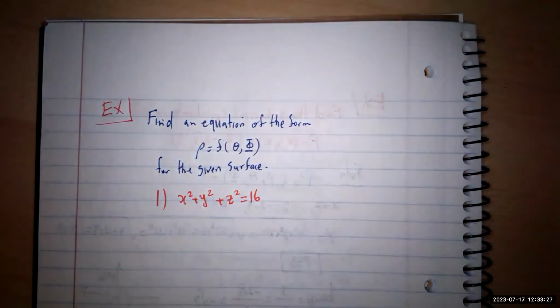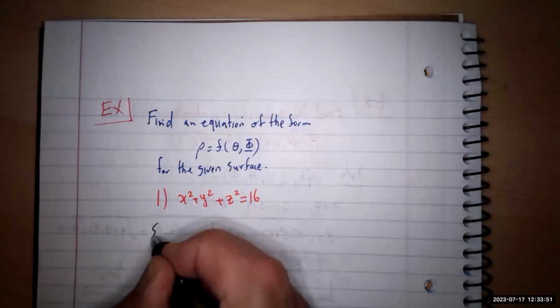You know that x squared plus y squared plus z squared is equal to rho squared. So rho squared is 16, so rho would be 4. And for integration, always rho between 0 and 4, because rho, remember, is a distance. It's a positive number. So that will be easy, and we do it right away when we see it.